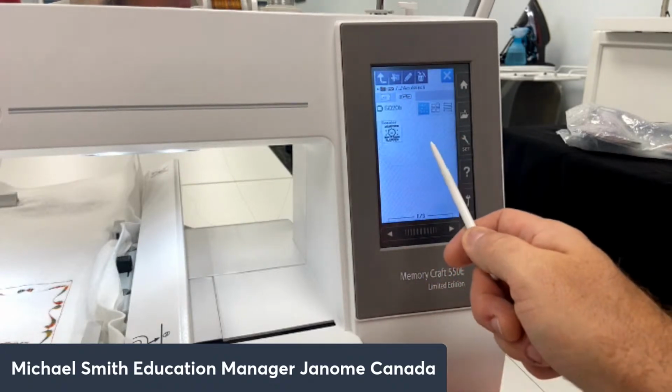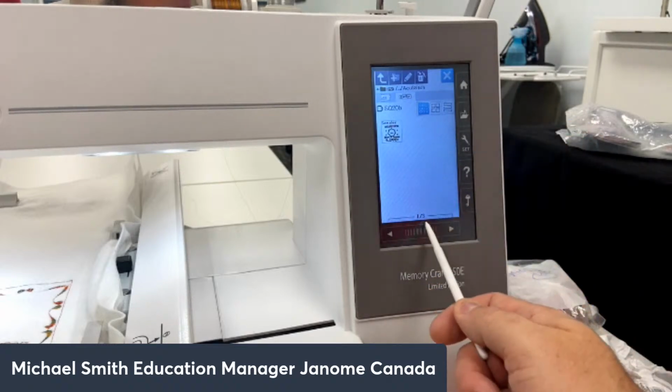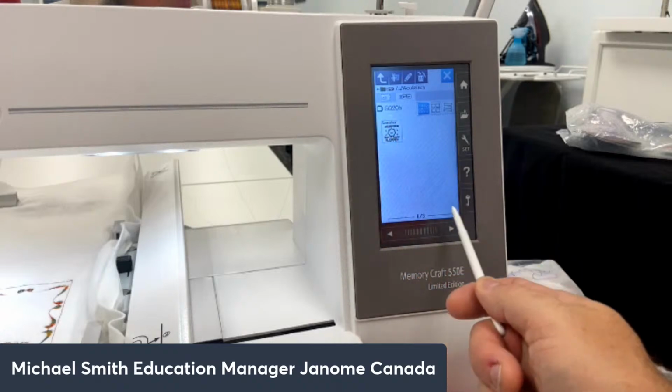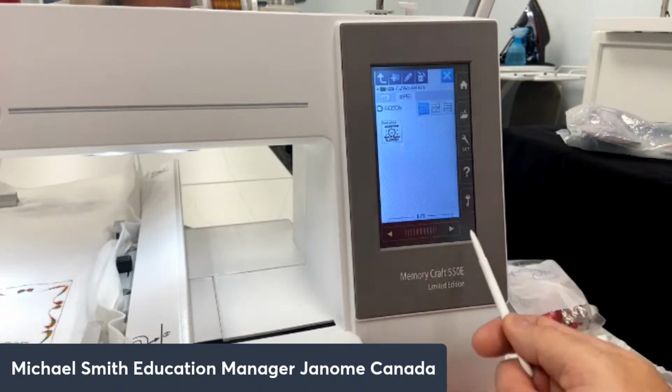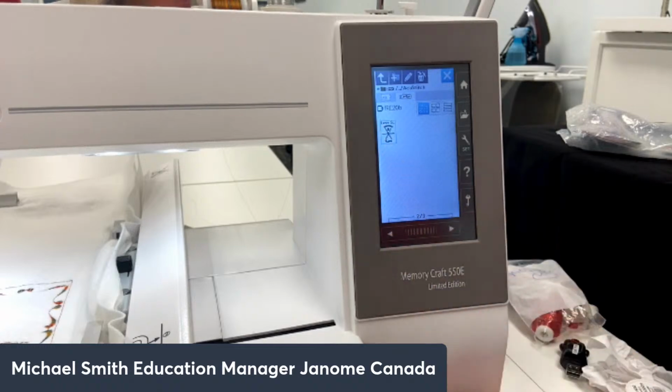So here I am, AcuStitch. Oh my gosh, I don't see my design. Panic, panic, panic. No, I see 1 of 3. So I just scroll over. Is this my design? Well, that's what I printed earlier. Is that my design? Oh, well, I printed that one earlier too.